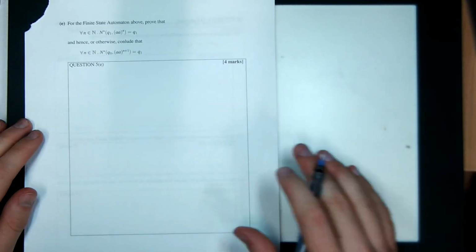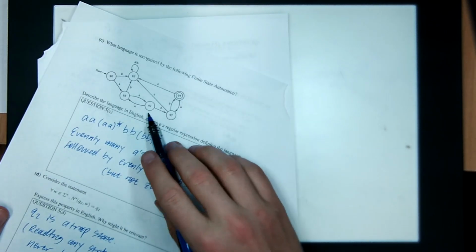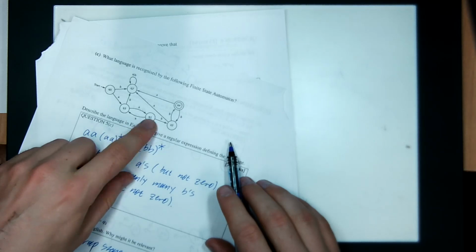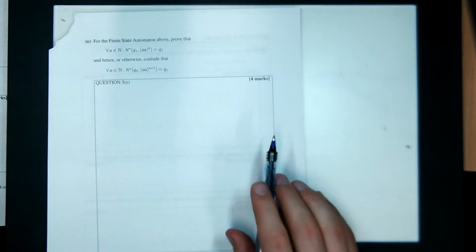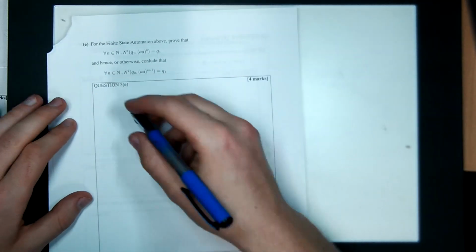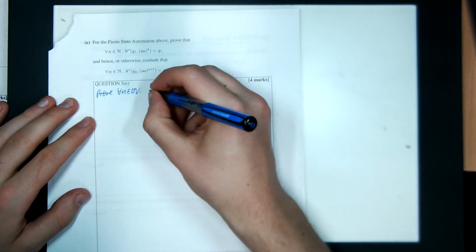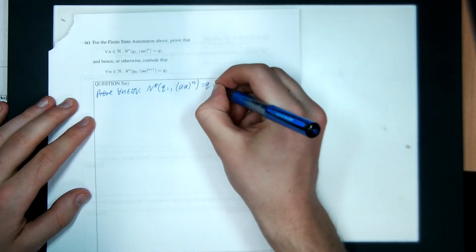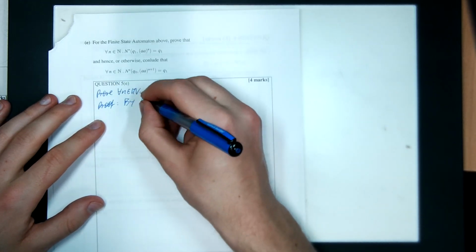For the finite state automaton above, prove that for every natural number n, if you're in Q1, which is this state here, and you read double A's n many times over, AA, AA, AA, you're back to Q1. Sure, that feels pretty true. Hence, I'll worry about that in a moment. So we want to prove for all natural numbers n, n star Q1 (AA)^n equals Q1. Okay, proof by induction. So I better state that.